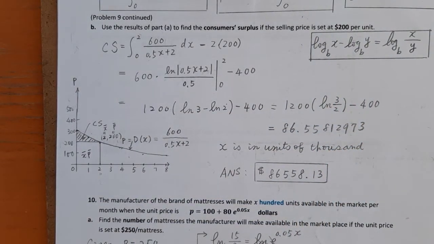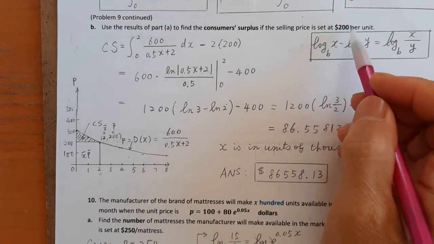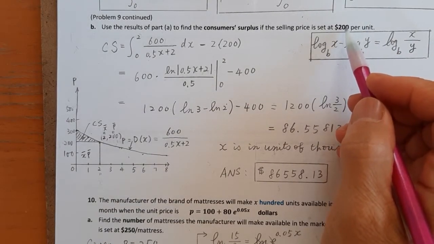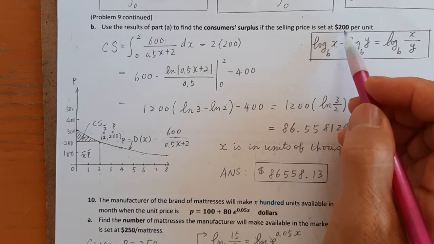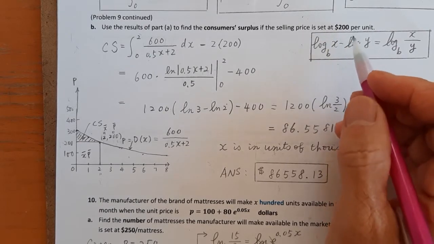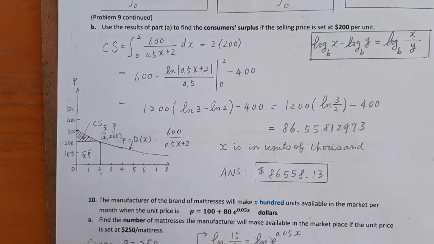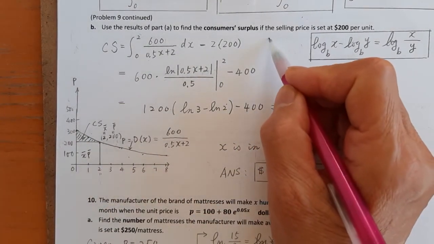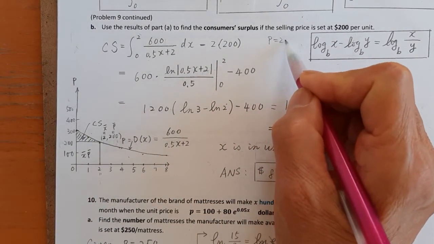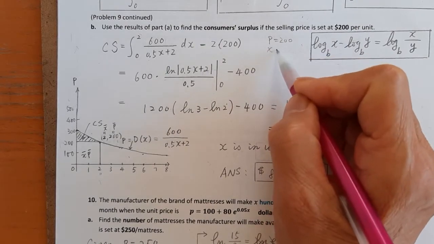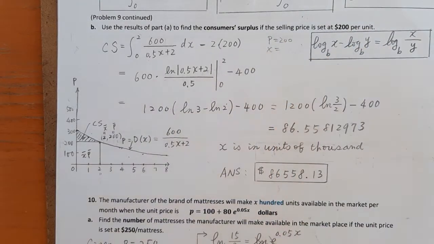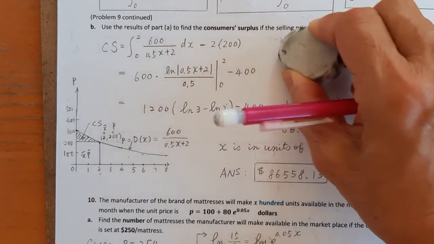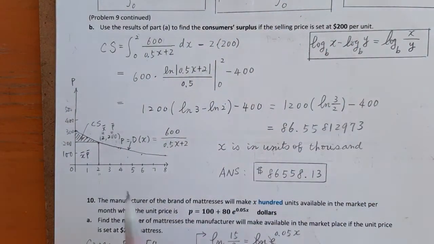So from the A part, we figured out when the price is 200, we got X equals 2. From the A part, we have price equals 200, X equals 2, which is here.